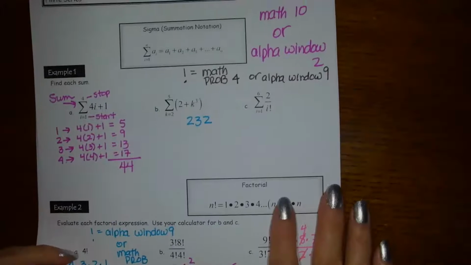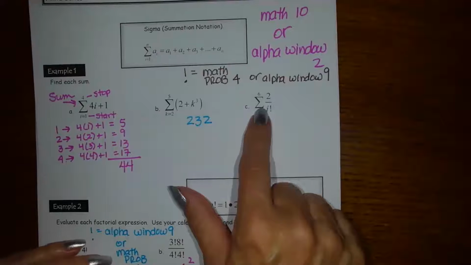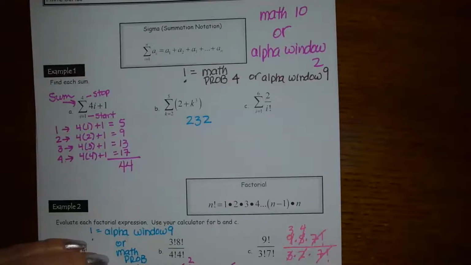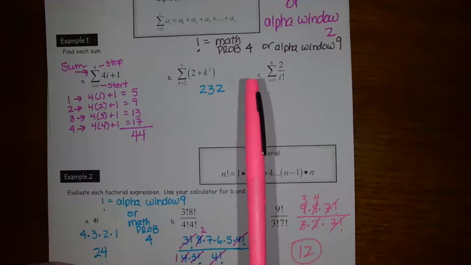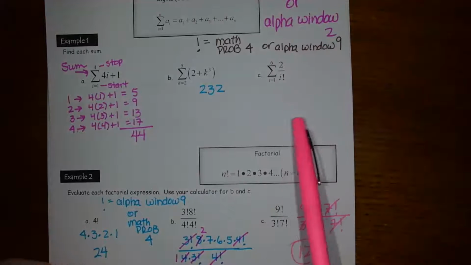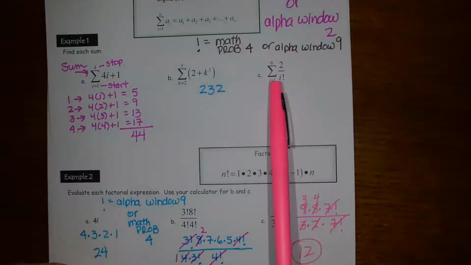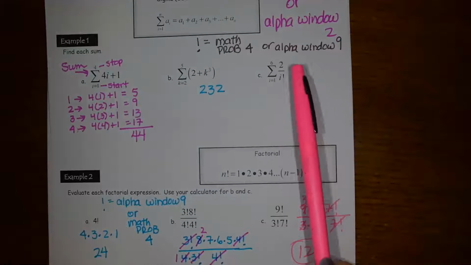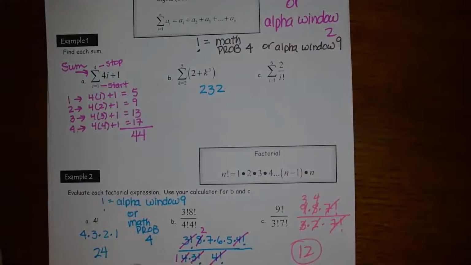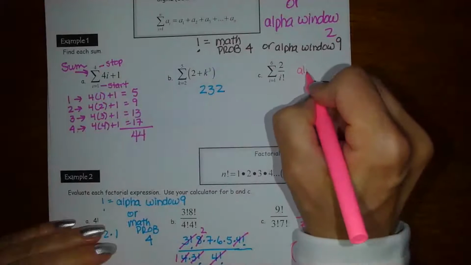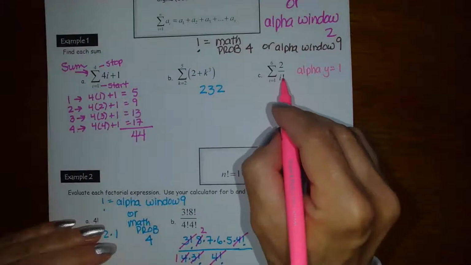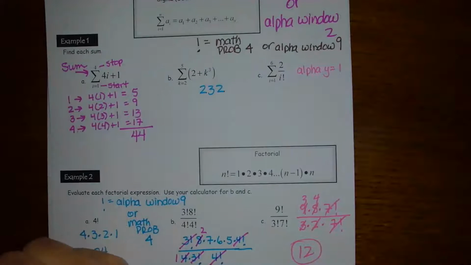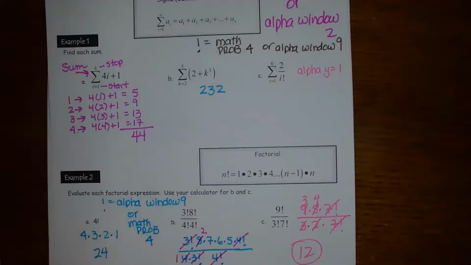All right, so now I want you to go back and try this one because we needed the factorial button, and now you know how to find that. So you're going to go to Math 10 or Alpha Window 2, get your summation. We start at 1, end at 6, and then you've got your alpha y equals for a fraction. We'll get your fraction, and you know how to find the factorial. So this is just, can you go in there and put it all together?